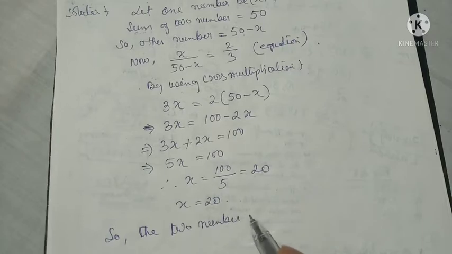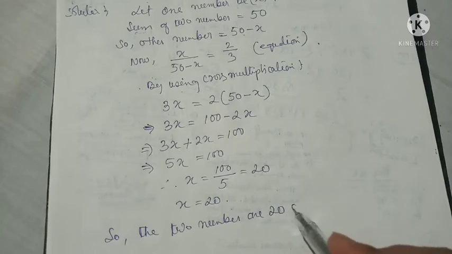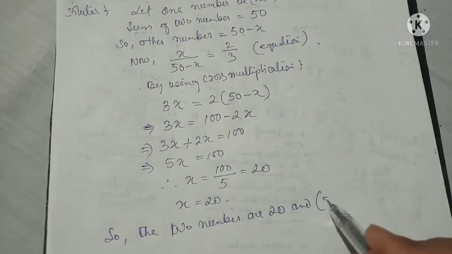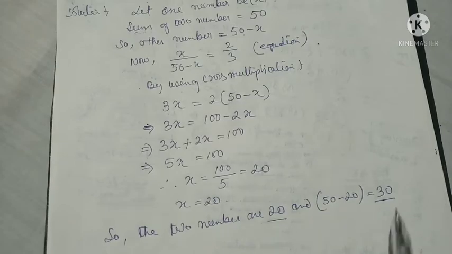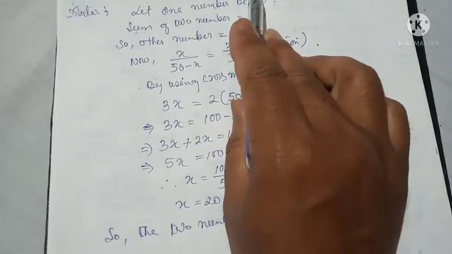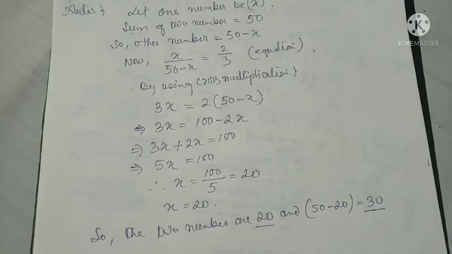That is x is equal to two numbers. That is 20, and 50 minus 20 is equal to 30. The two numbers are 30 and 20. That means that 30 plus 20 is equal to 50. Okay, in this way, we have to find out the answer by using cross multiplication.